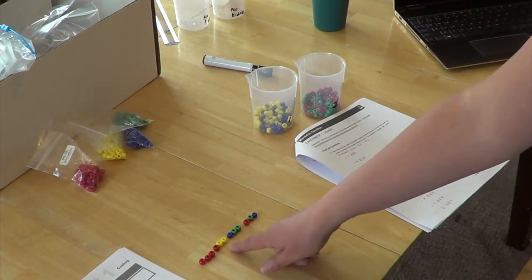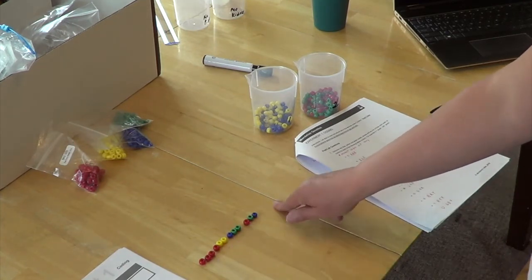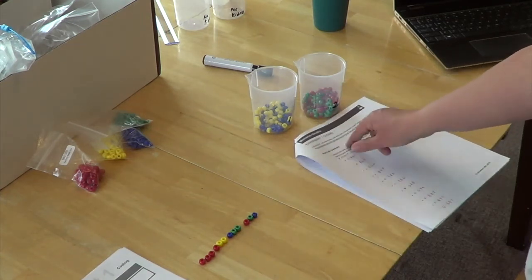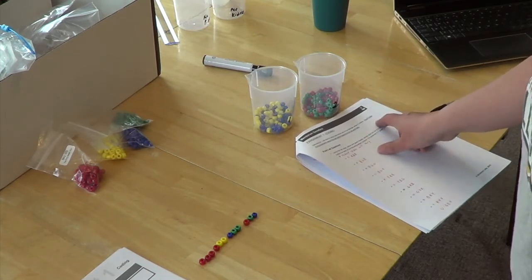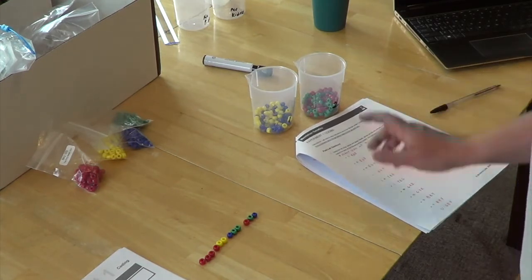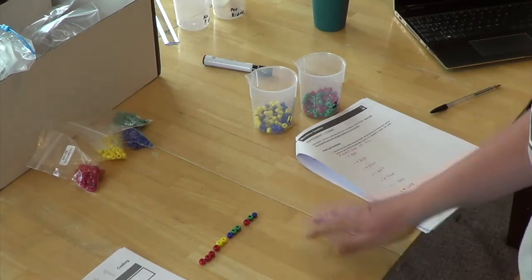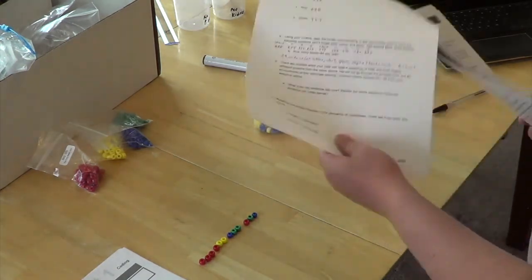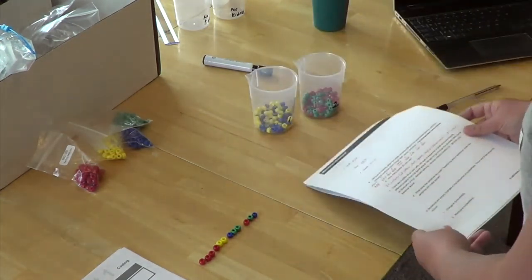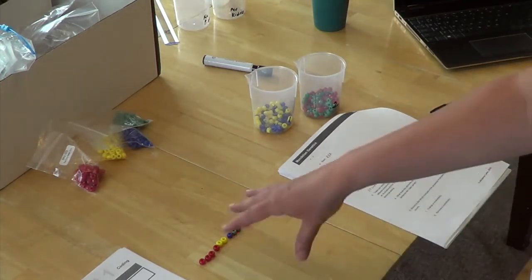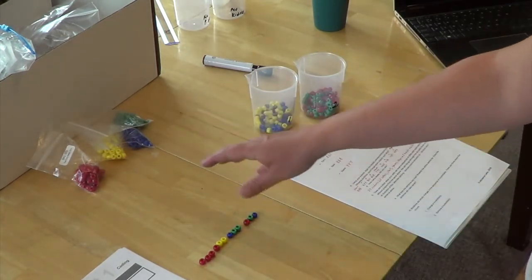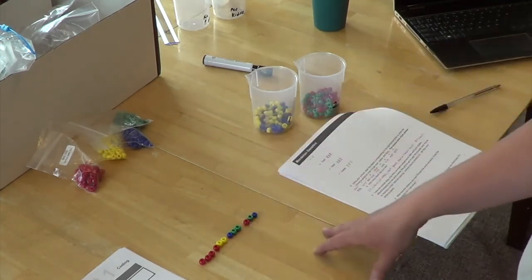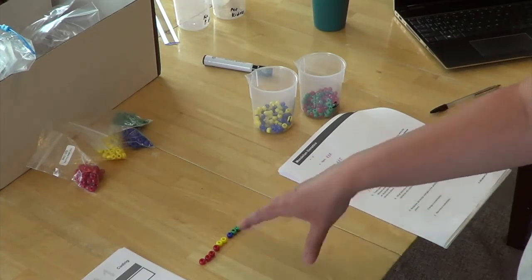So start, T-H-E. Now I need a space, the beads that represent my space, and then I'm going to spell out mouse, and then a space, and then likes, and then a space, and then most, and then a space, and then cheese, and then stop. Okay? Once you have that done, you're going to count out how many beads you used total and answer that in the lab questions. And then it's going to have you start removing beads and seeing what happens, and that's going to represent mutations.